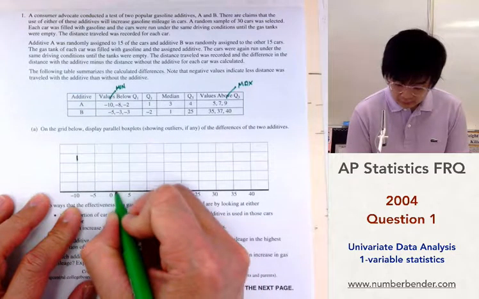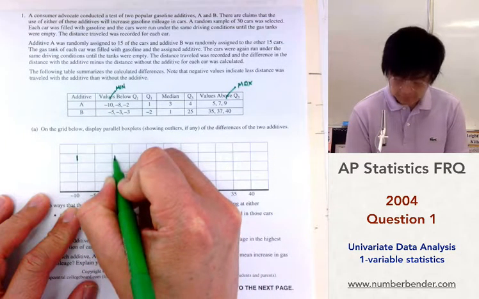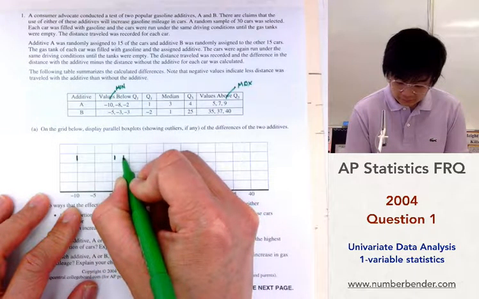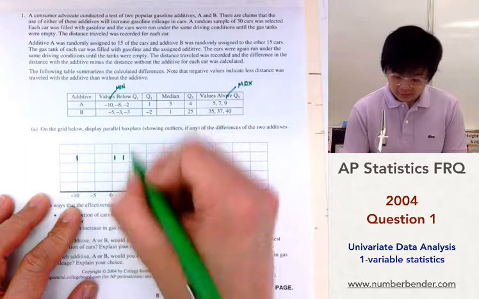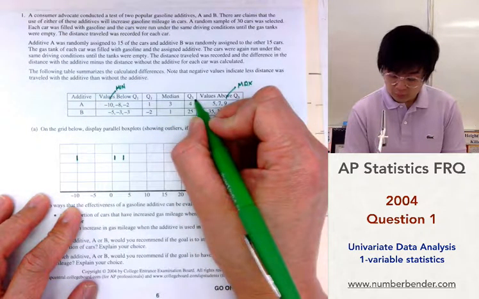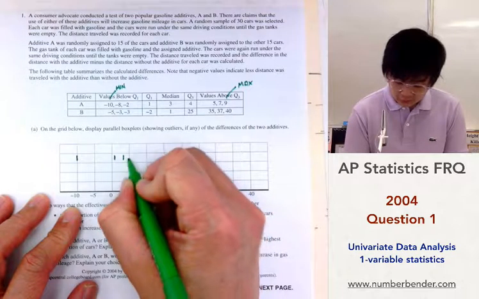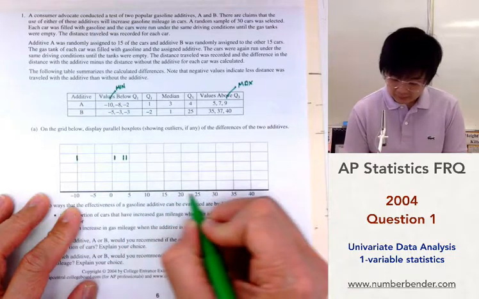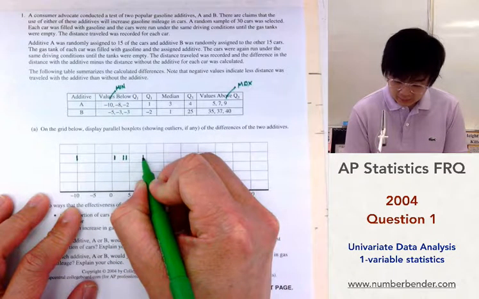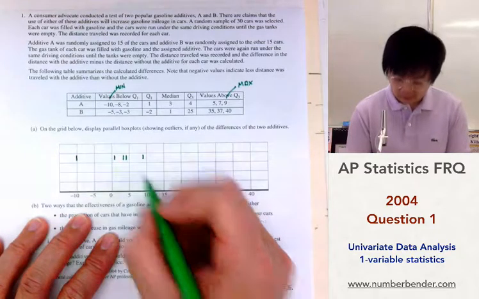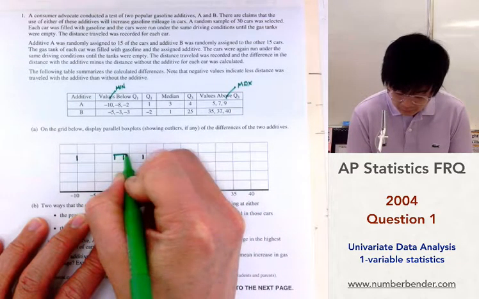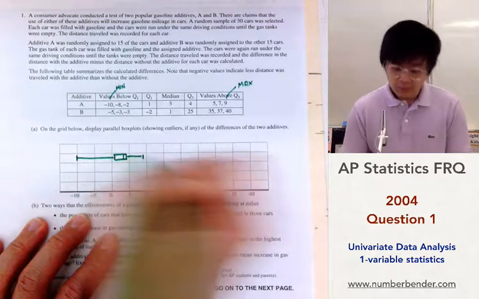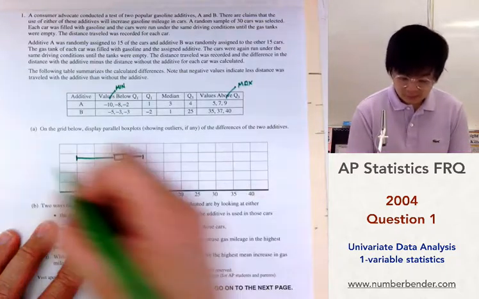Q1 is at 1, so somewhere about here. The median is at 3, and Q3 is at 4, so somewhere here. And the maximum is at 9, and 9 is somewhere here. So if we construct our box plot, it will show this particular plot, and this will be additive A.